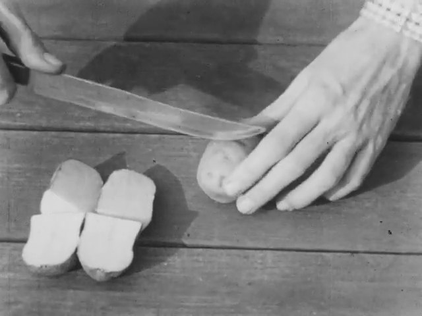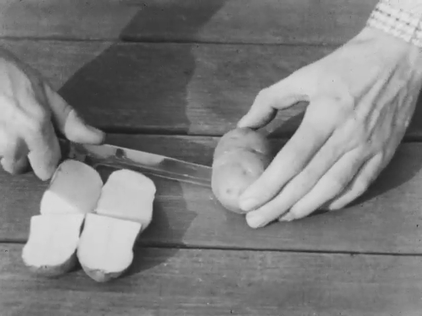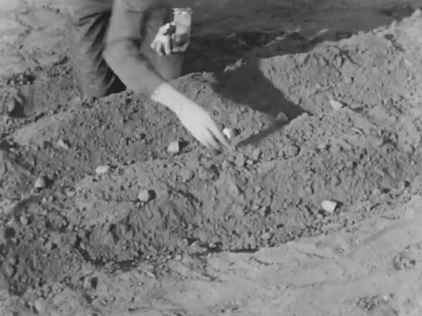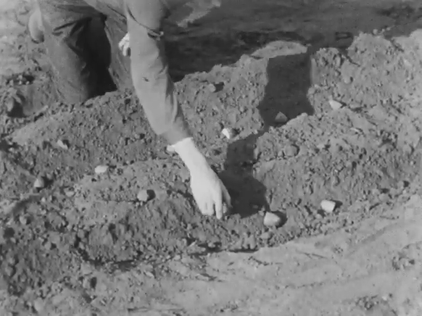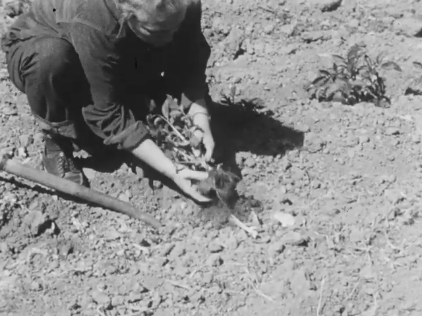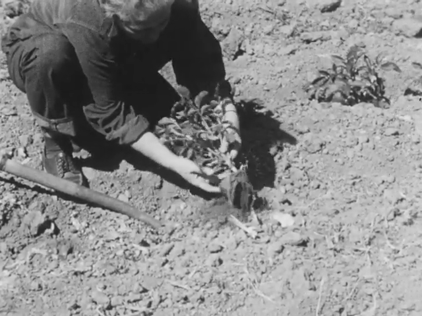If the potato is cut into pieces, each containing at least one of these buds, and the pieces are planted, each bud can grow into a new potato plant. In only a few weeks, the buds have grown new leaves, stems, and roots, and can begin making their own food.